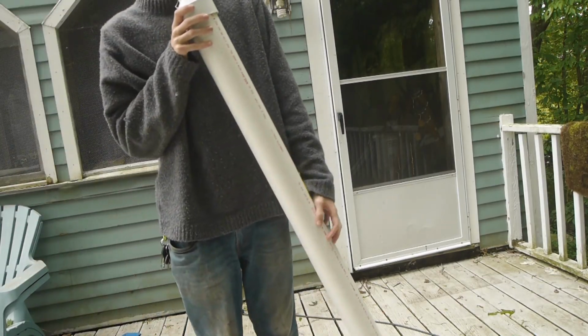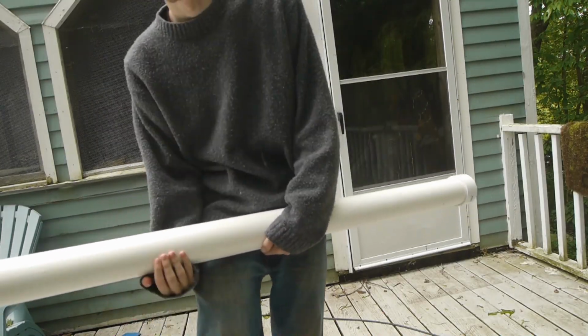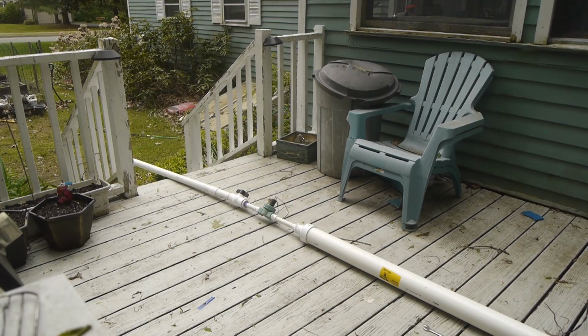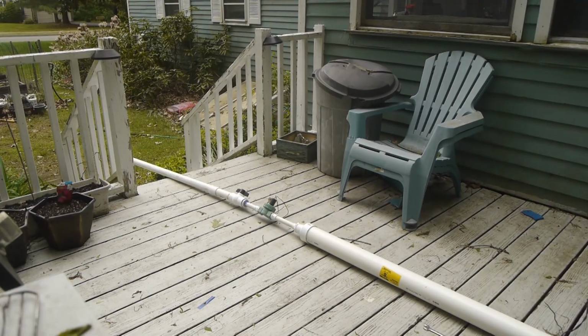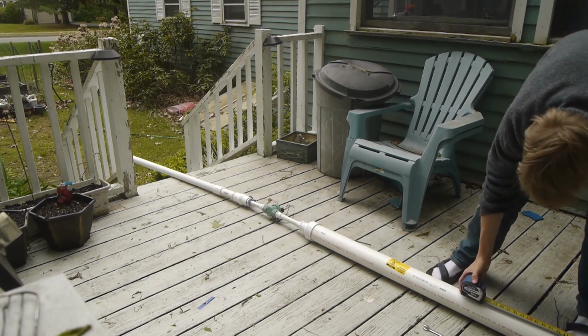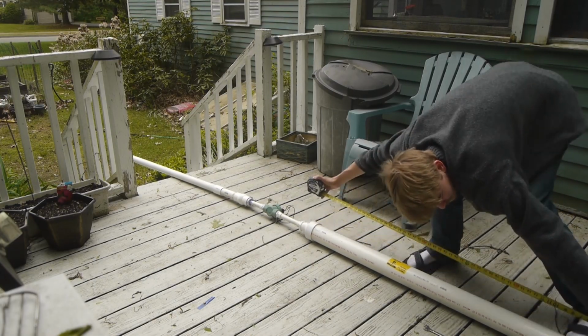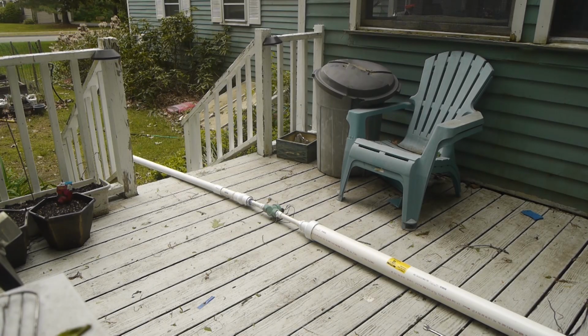Okay, here we are on day 2. I have the main air chamber. Let's do the math. So this has a diameter of 3 inches. Radius of it would be 1.5 inches. So it's got, let's say 5 feet, 424 cubic inches of air.